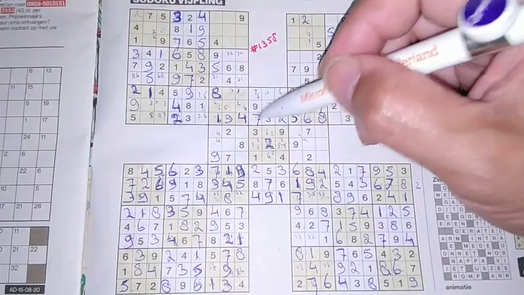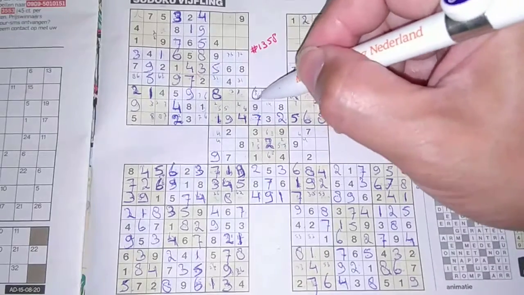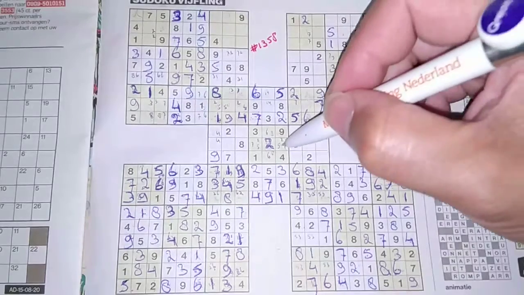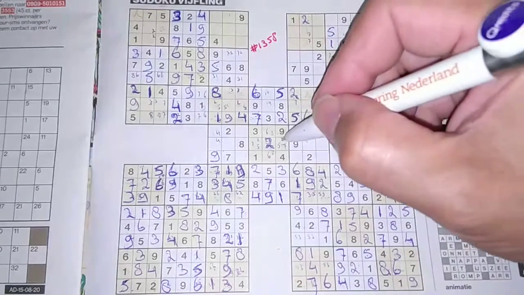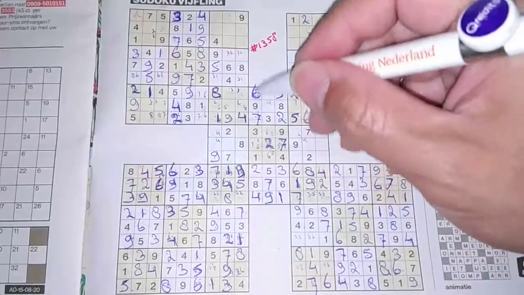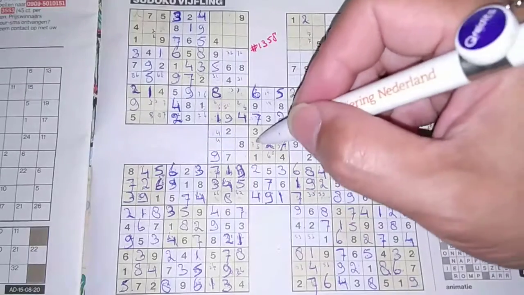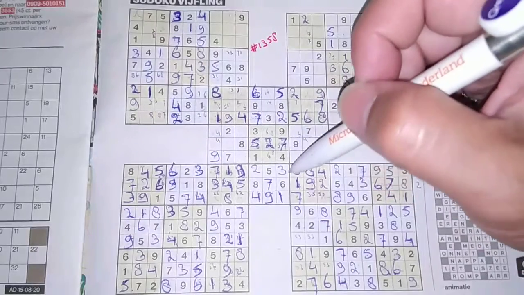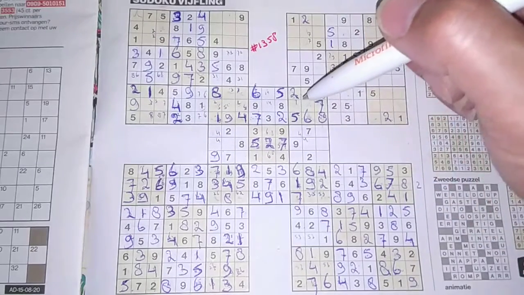And I've eliminated the 6, so the 6 goes here. And I've eliminated the 5, so the 5 goes there. 1 box left in this column for the number 7. 1 box left in this column for the number 5. 5, 5, 5, 7, 7, 7, correct.